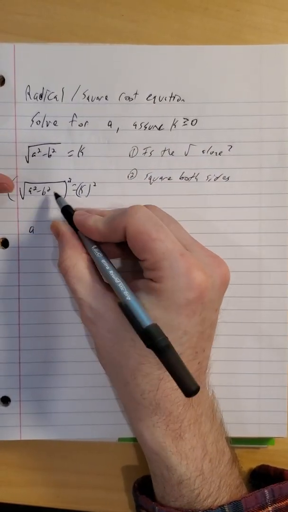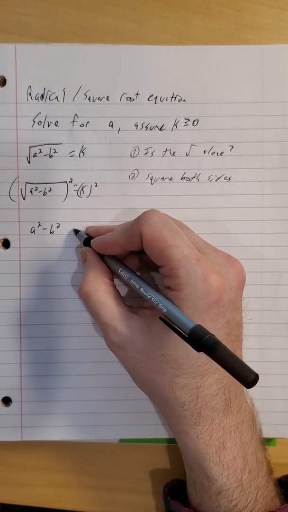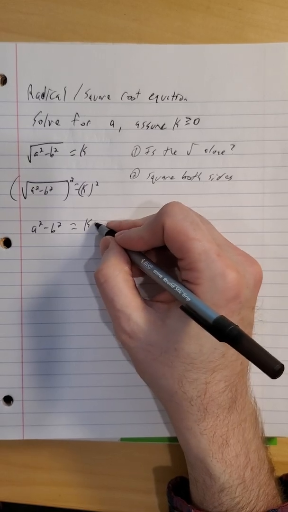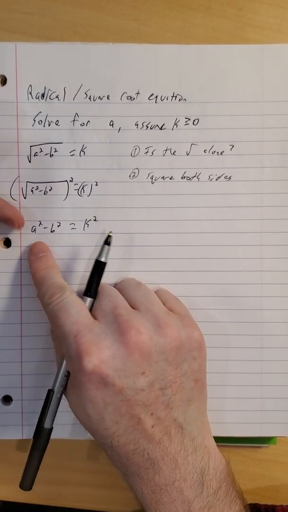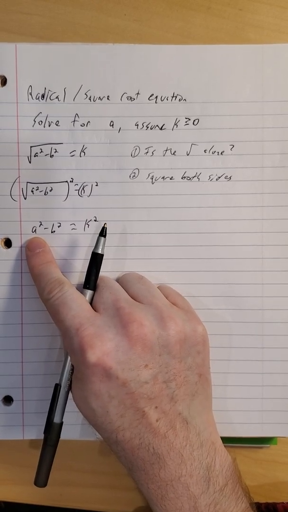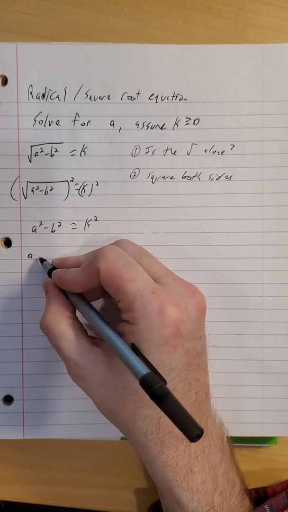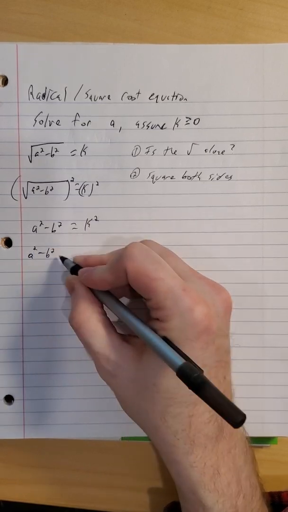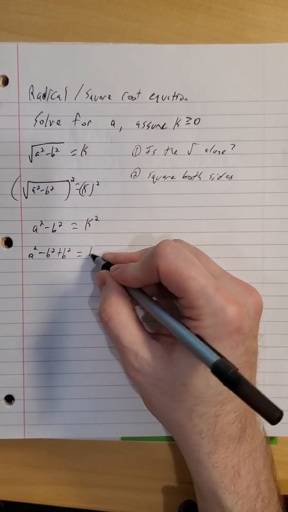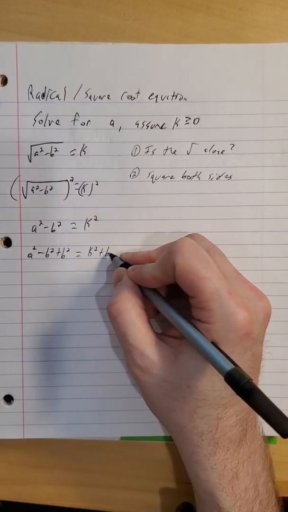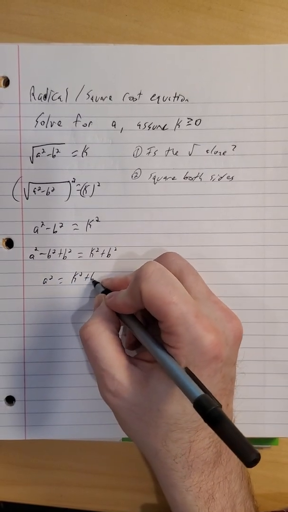Square and square root are inverse operations, so we're left with our argument a squared minus b squared. Right-hand side, k times k is k squared. We're looking to solve for a. This time I only have one term that has the variable we want by itself. So it looks like we're going to move that minus b squared. We undo subtracting b squared by adding b squared. And if I do it to one side, I must do that to the other side as well. So a squared is k squared plus b squared.